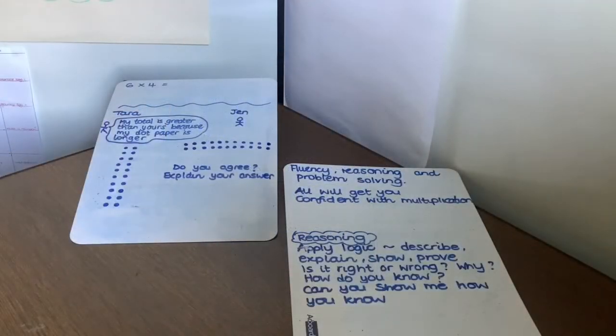So today is all about our fluency, reasoning and problem solving skills, and all of those are going to work together to really work and develop that mastery of maths. All of these are going to get us really confident with multiplication, improving our skills, improving our recall. Just remember our reasoning, we're kind of applying our logic, so we need to describe and explain, show and prove. We often use the word because to try and explain it, to try and give reasons why. It could be, can you show me how? How do you know? So let's have a little go at this one.